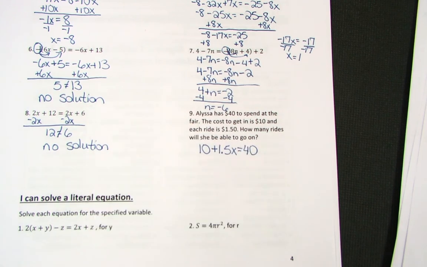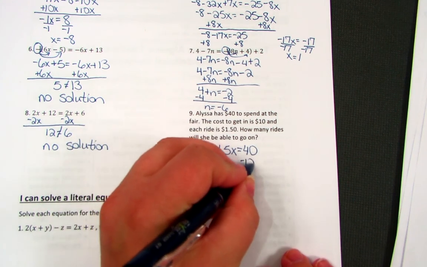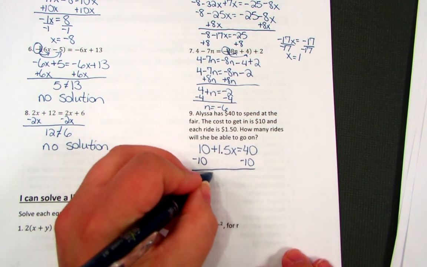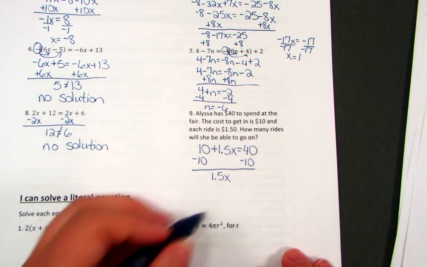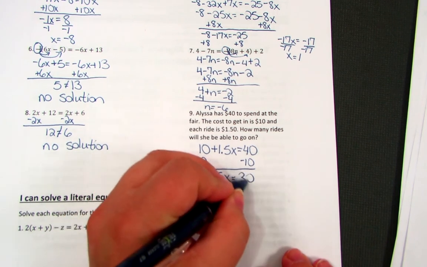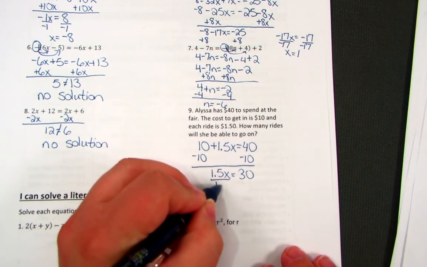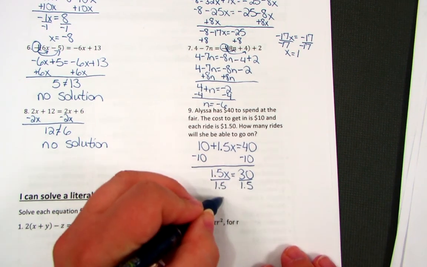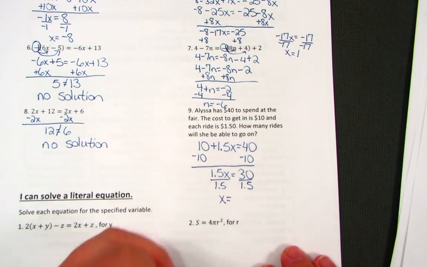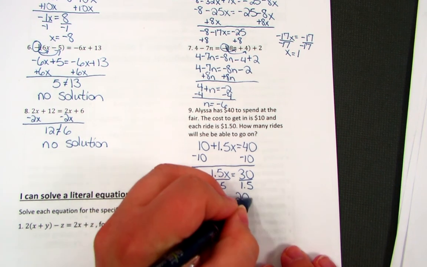So there's our equation. Our first step would be to subtract our 10 from both sides. And I have 1.5x equals 30. Divide by 1.5, divide by 1.5, so that x is equal to 20. Alyssa can go on 20 rides.